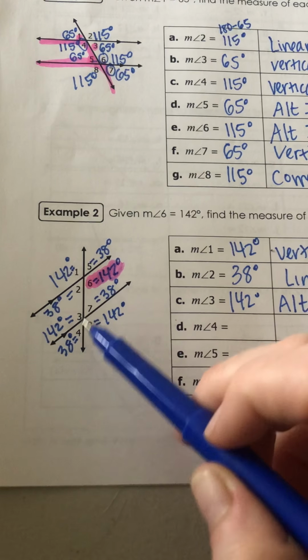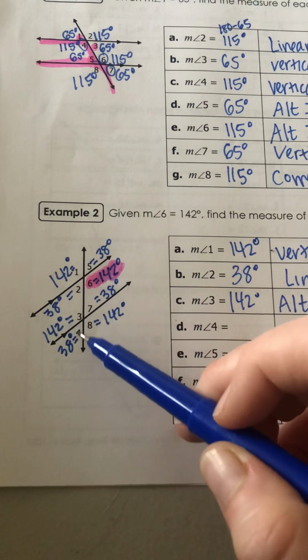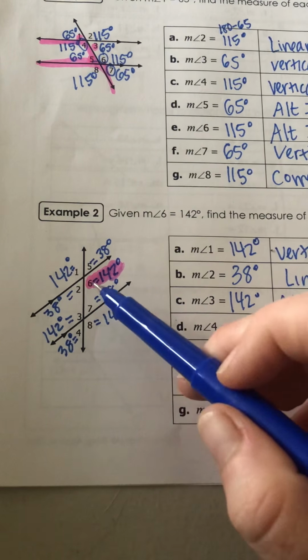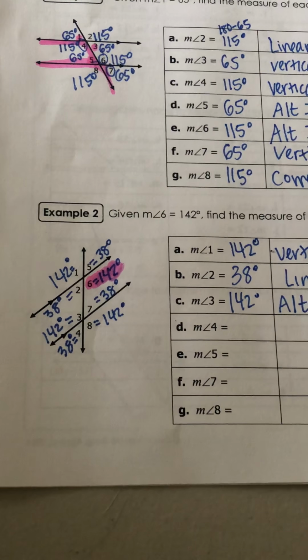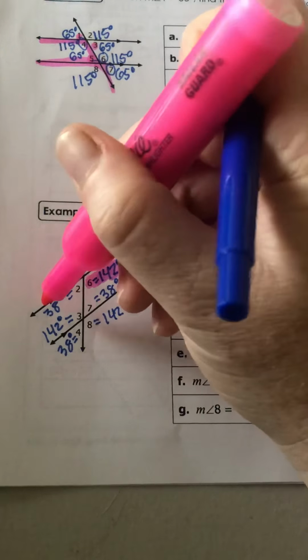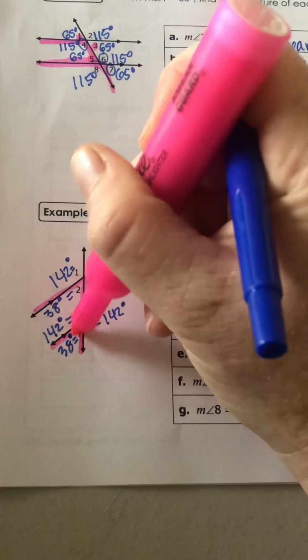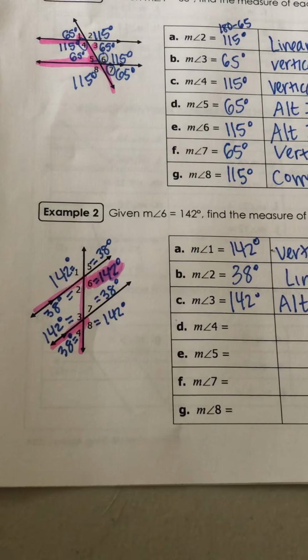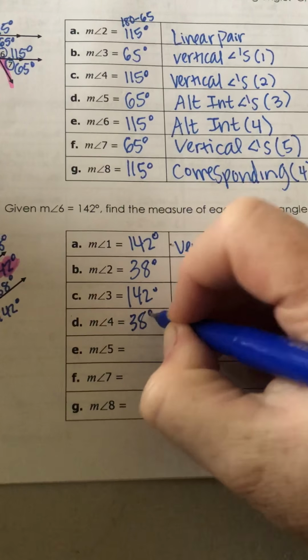What's going on there? Can we come up with something that has exactly that relationship? Well, we can't with angle 6. We don't have a definition there. So let's maybe think of something else. This is corresponding to angle 2. There's something different.